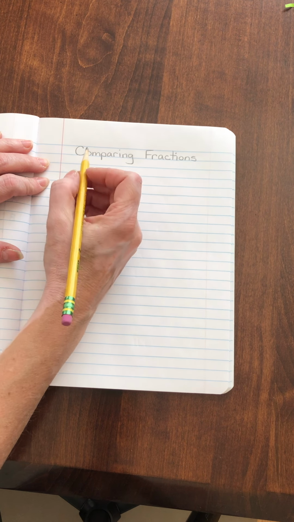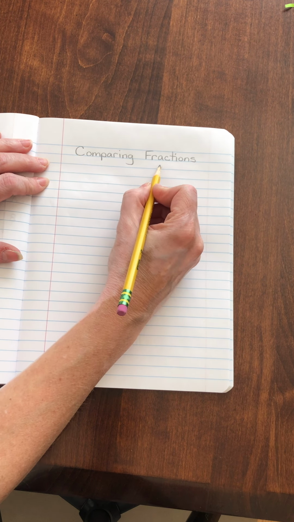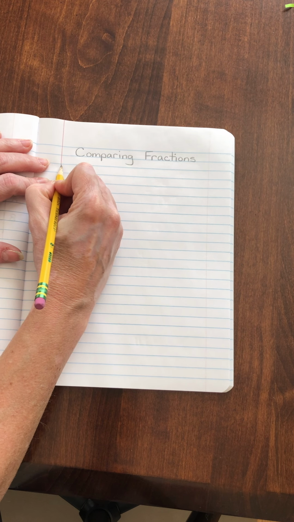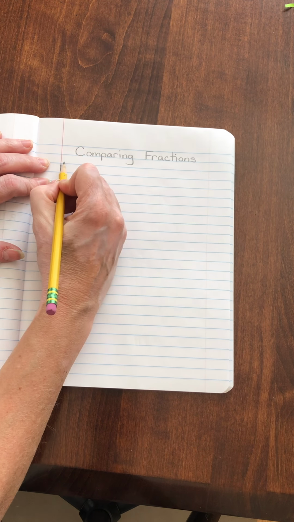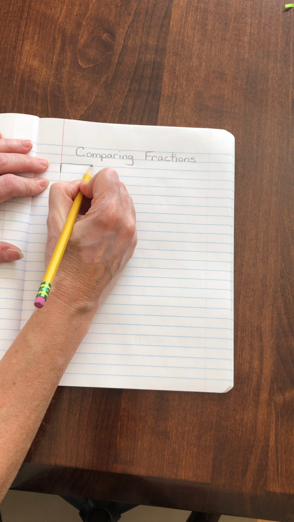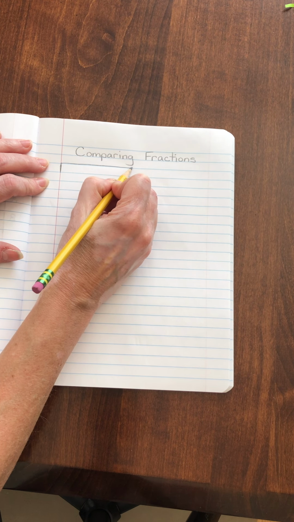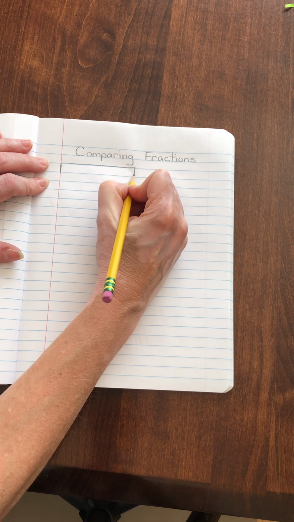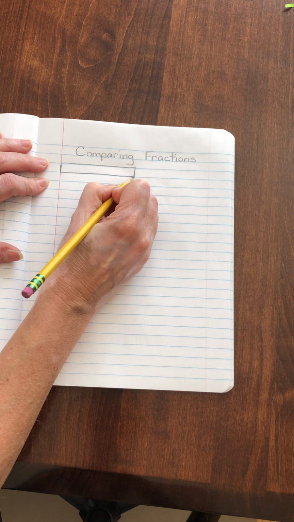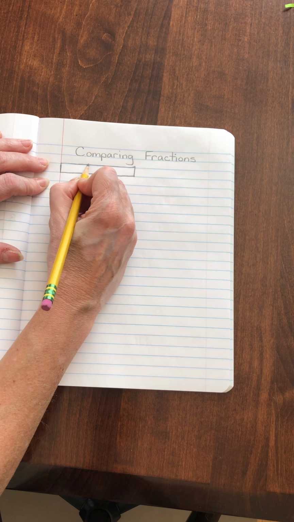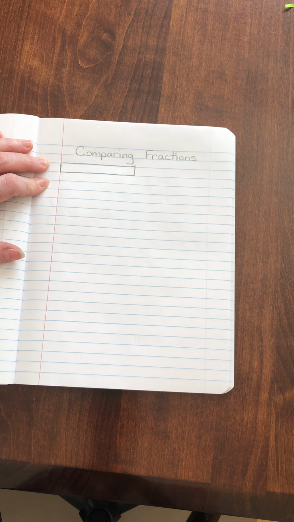Once yours look like that, we are going to give you an entire candy bar to draw. I want you to skip a line and draw a line on top of that red baseline right there. And I want you to go all the way over till you get to about the G of comparing, which is about halfway across your page. And I want you to draw a very clean, precise bar. That is the whole candy bar.